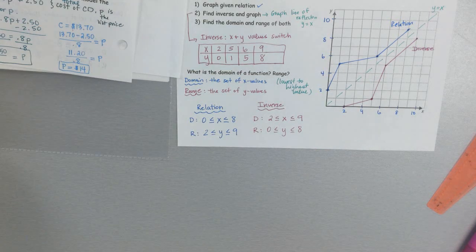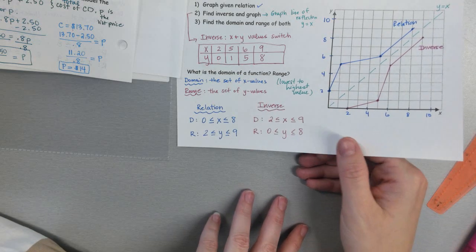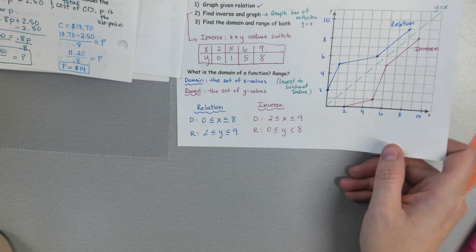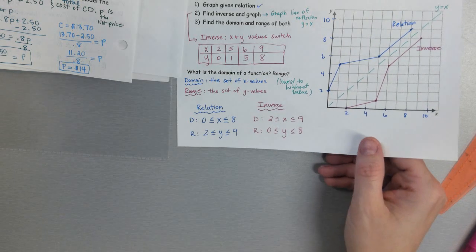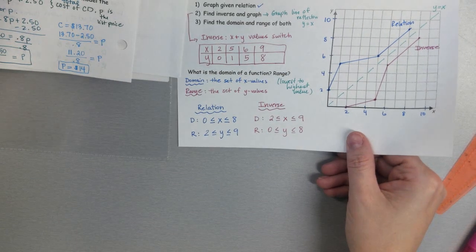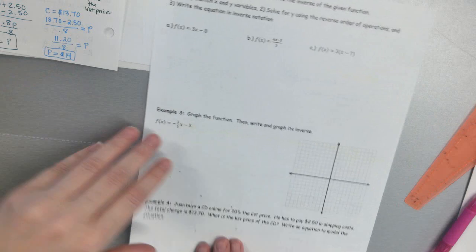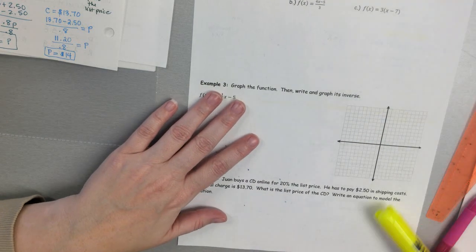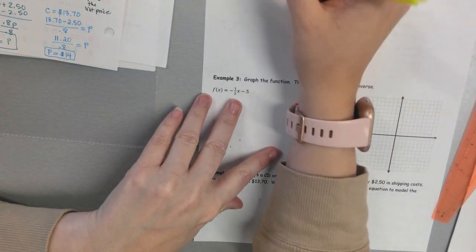All right, now we're going to find inverses of functions. Okay, so this was a relation. Now we're going to have actual equations, and we're going to use inverse operations, which is something that you're already familiar with. You're just going to be solving for the opposite variable than you're used to.